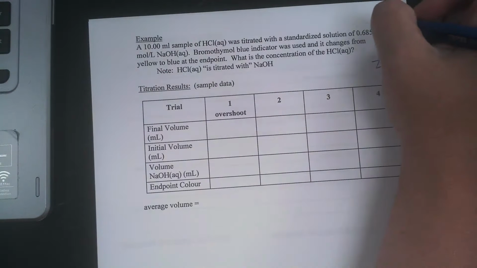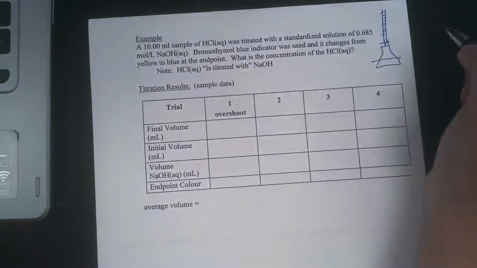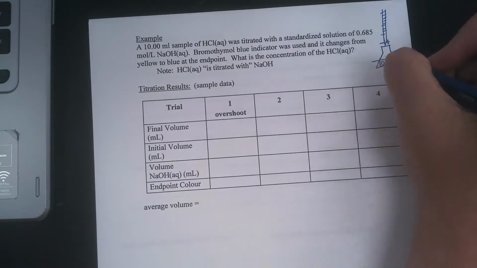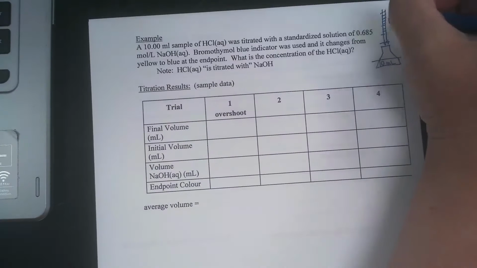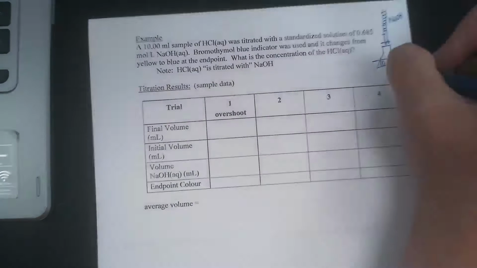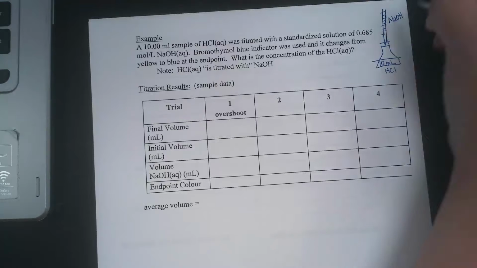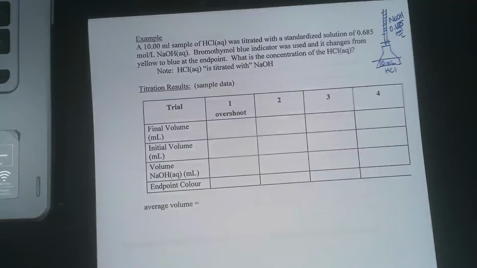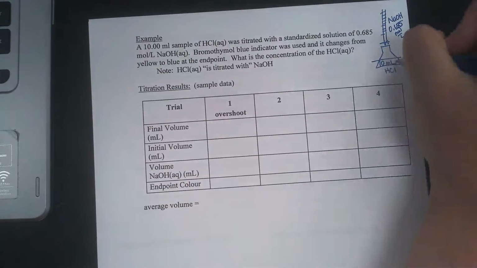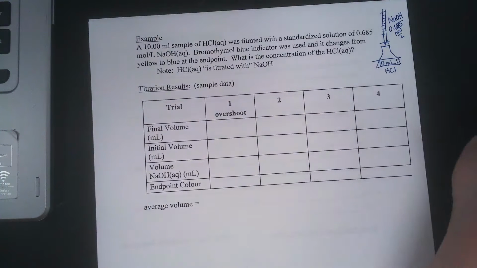Okay, this is all graduated markings. So it says a 10 ml sample, so there's 10 milliliters in here, was titrated with a standardized solution. So in here is sodium hydroxide, and in here is HCl. And I know that my concentration is 0.685 moles per liter of sodium hydroxide. I put a couple drops of bromothymol blue. I would have swirled it and made the whole solution a certain color.